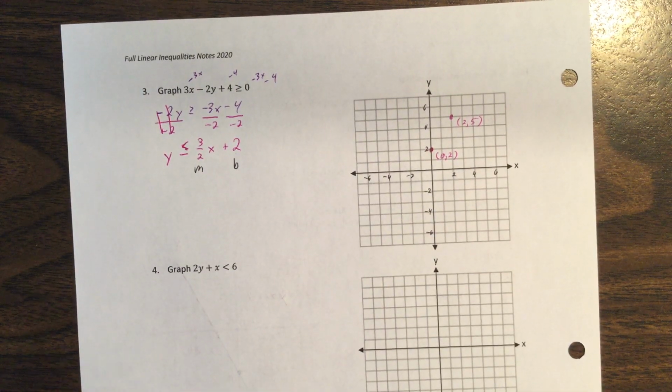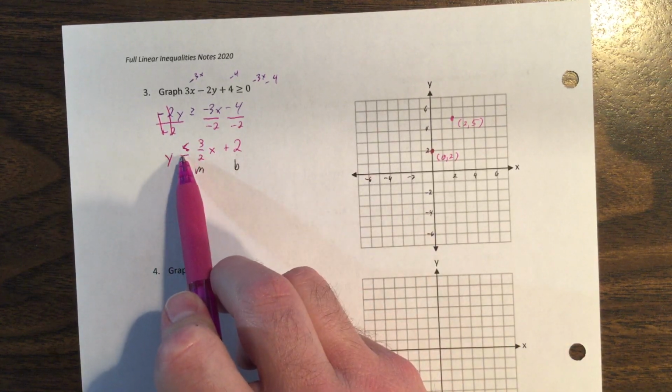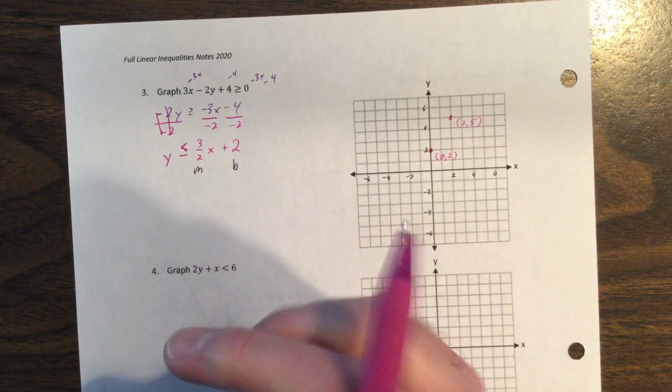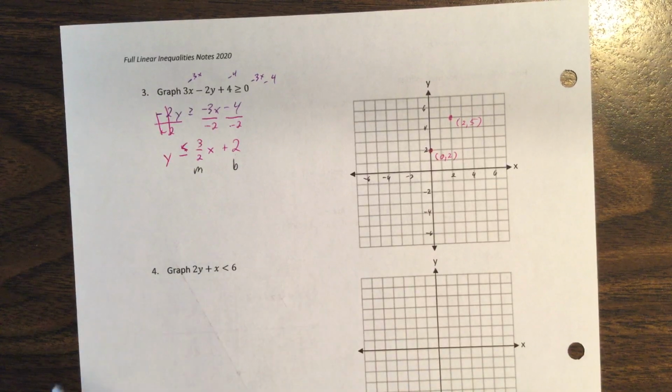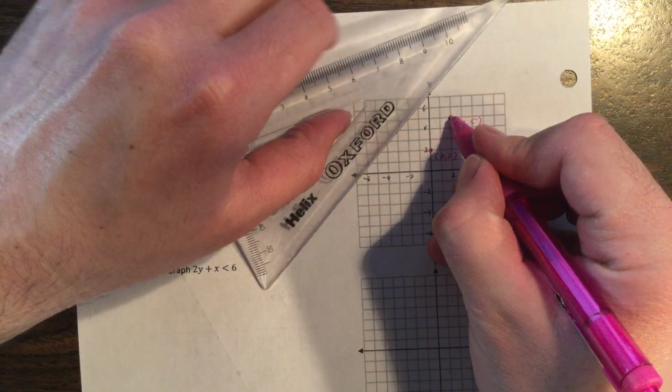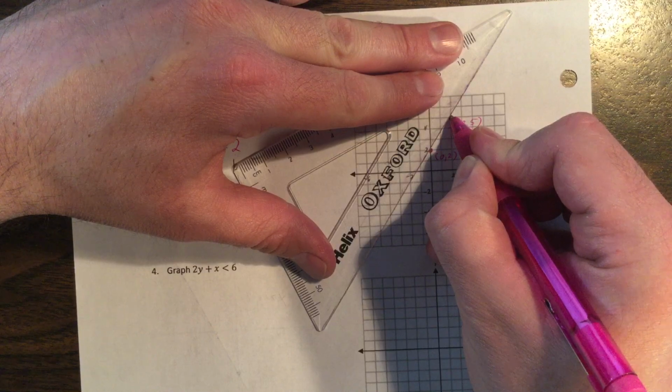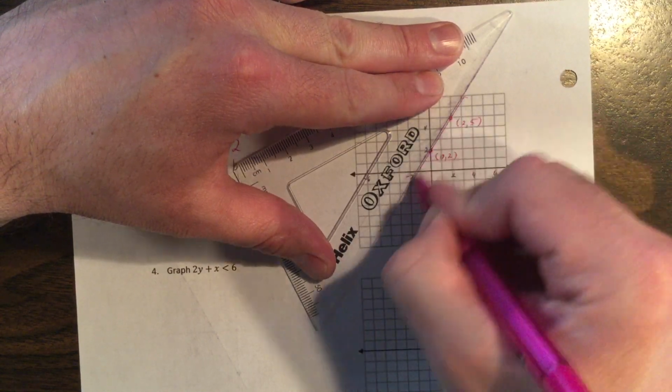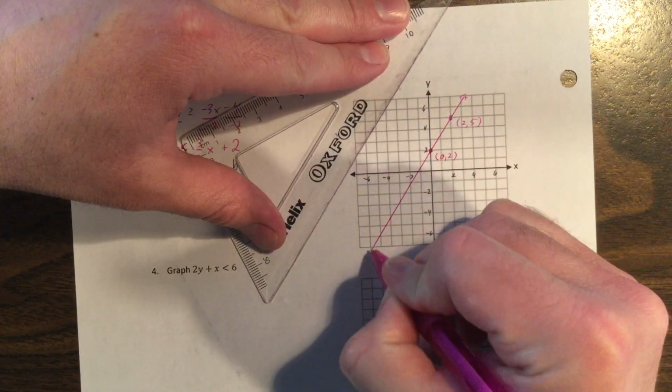Well, is it going to be solid, or is it going to be dashed? It is less than or equal to, which means that the line, or that border that we have, is in fact a part of the solution. So we draw a solid line going through. Draw arrows at the end.